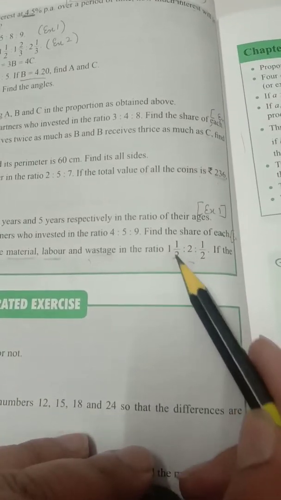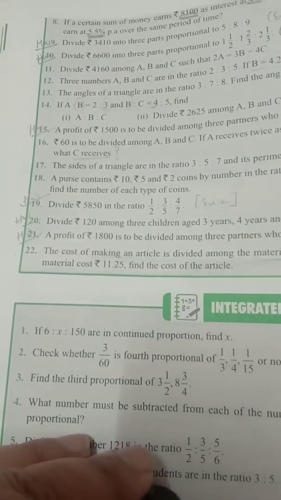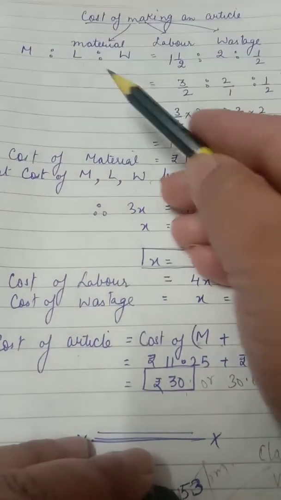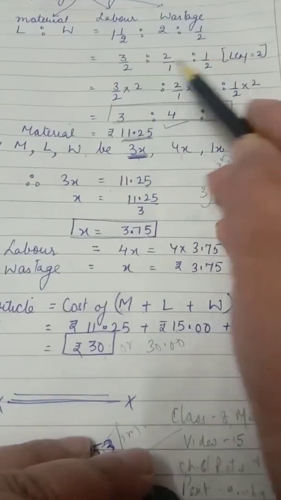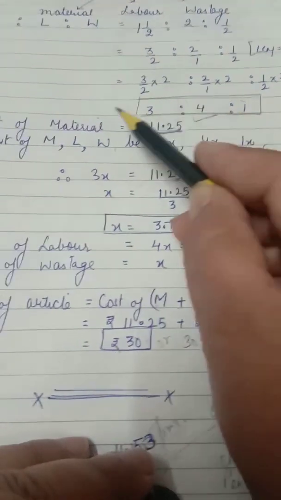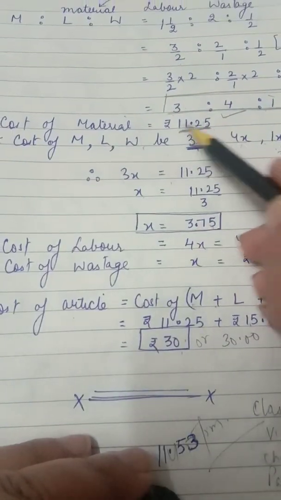The cost of making an article is divided into material, labor and wastage, which is in the ratio 1 by 2, 2 and 1 by 2. And the material cost is 11 rupees and 25 paisa. You have to find the cost of the article. So writing down the value. The ratio is not in a whole number form. So we find out the LCM and convert it to a whole number form. And then the cost of material is 11 rupees 25 paisa.